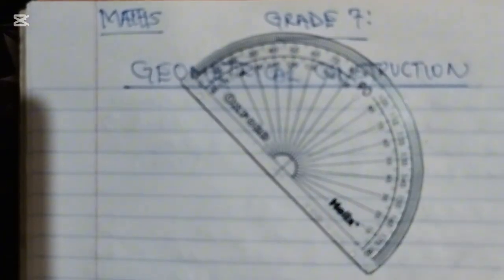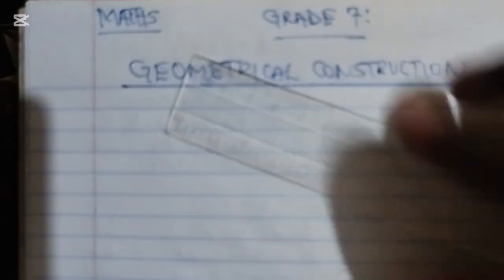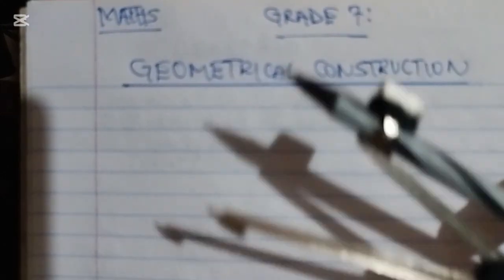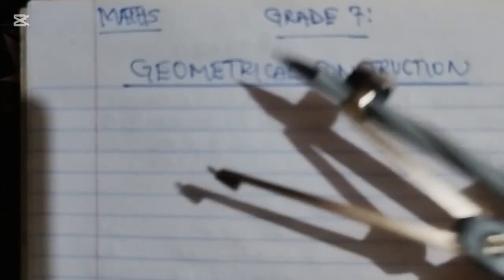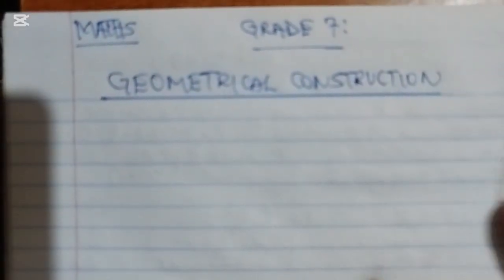Today we are learning about geometrical construction in grade 7. We are going to do some construction and I want you to have the following: a protractor, this is what we call a protractor. I also want a ruler, I have my ruler there. Then I want you to have a compass with a pencil. Those are the materials needed in this lesson.